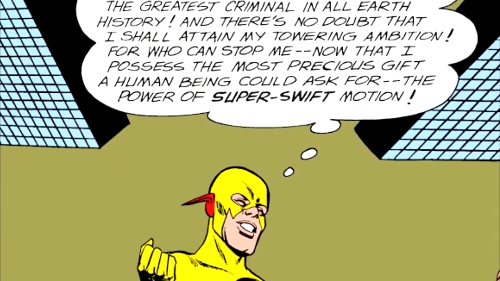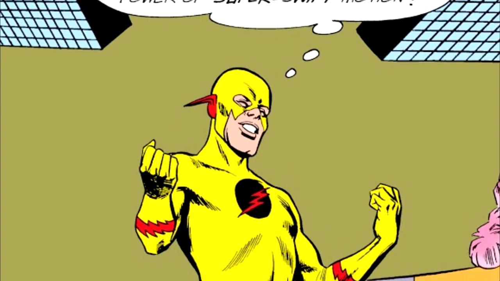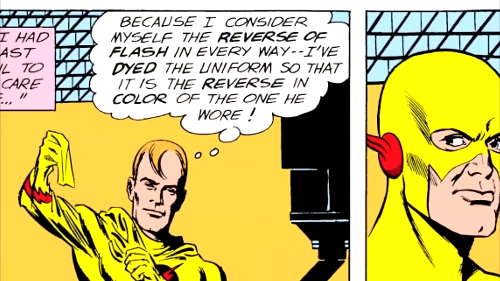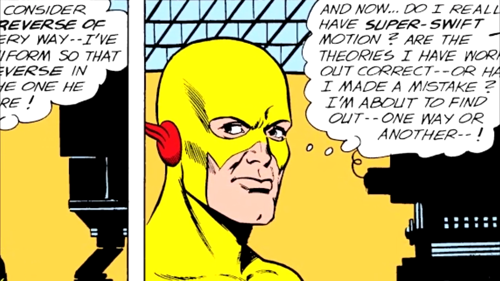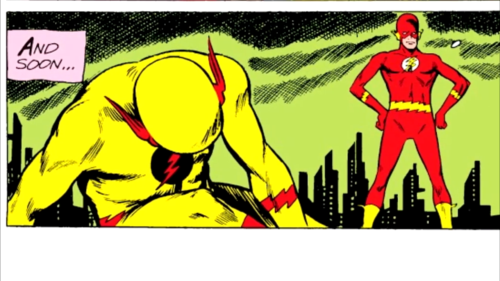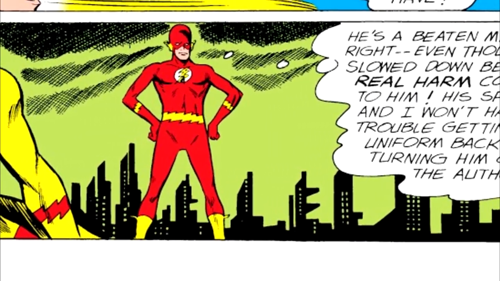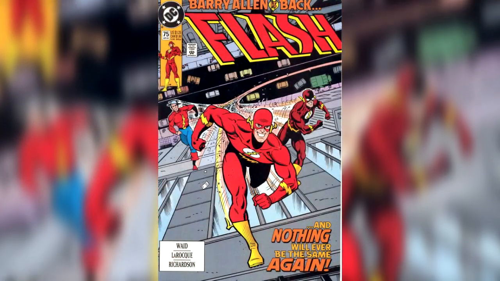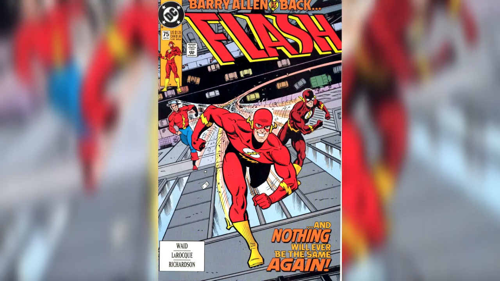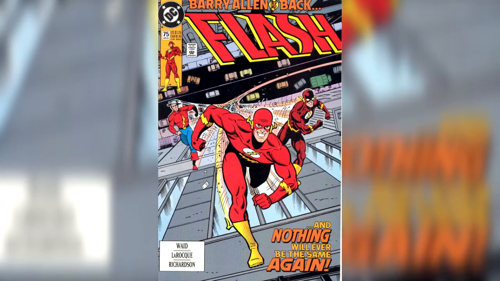Eobard Thawne is a man born in the 25th century. After finding the Flash's supersuit in a time capsule, he finds a way to reverse engineer it to grant him super speed to be the greatest criminal of the futuristic 25th century. However, he was later stopped by the Flash, who coincidentally time traveled to his era. And that's all that there was to his origin story. It wasn't until the storyline The Return of Barry Allen, published in 1993, where his original origin was retconned to be more interesting and complex.